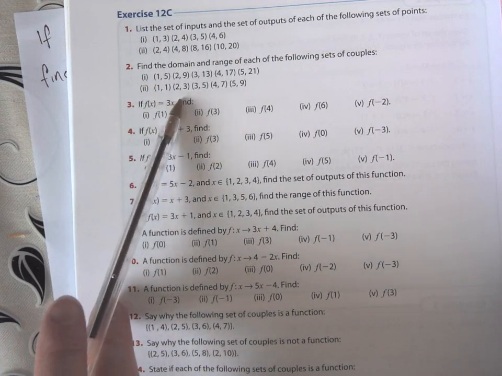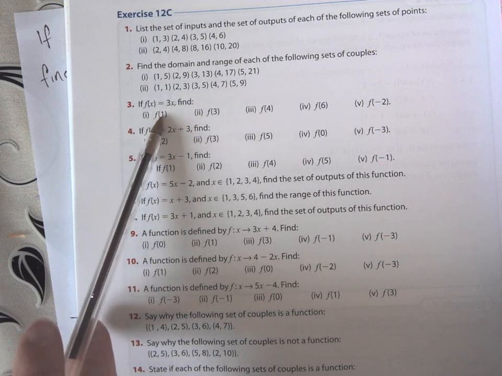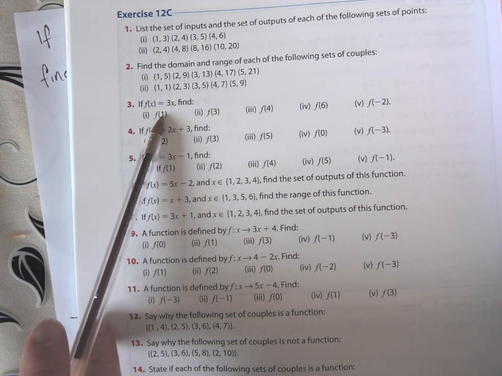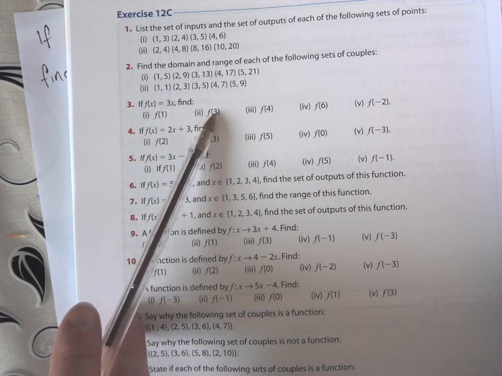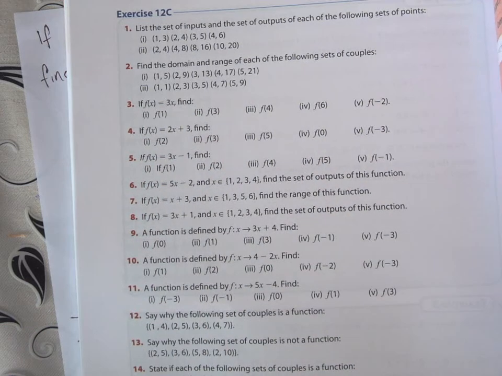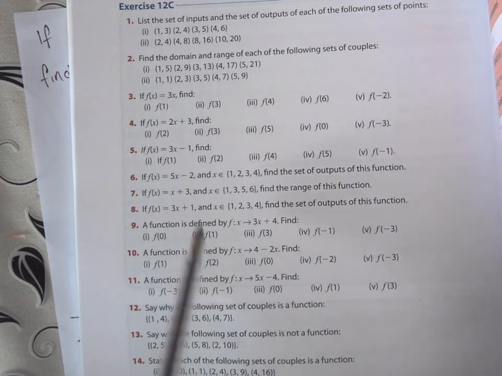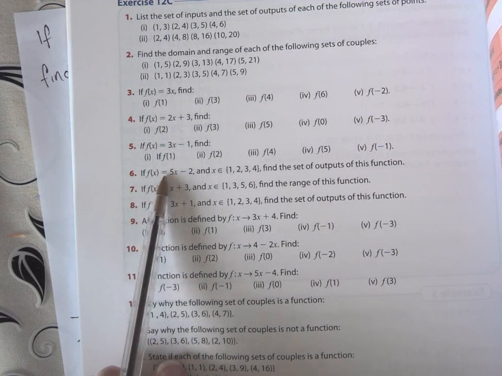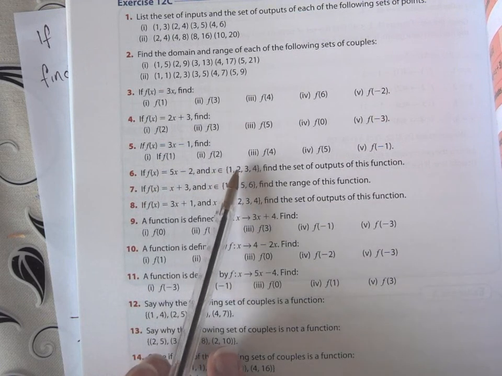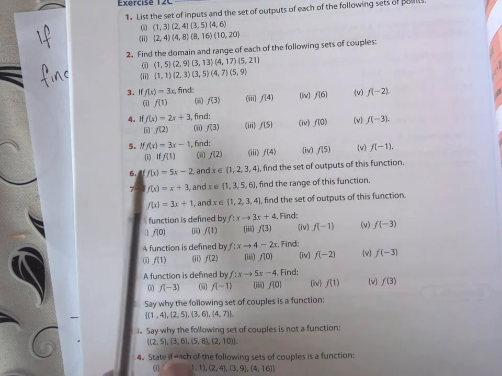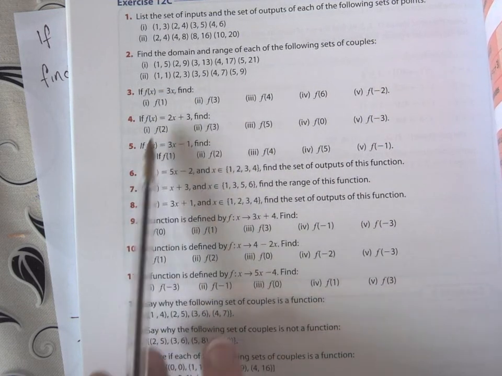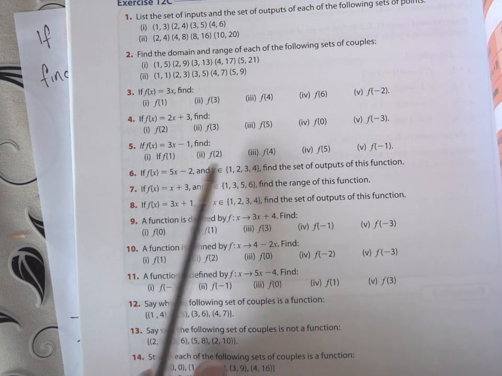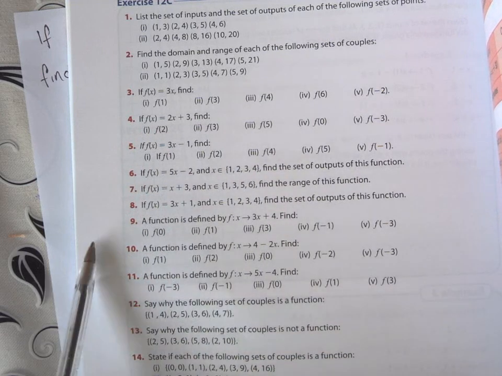If f of x equals 3x, find f of 1. You're just going to replace x by 1. 3 times 1 is 3. Replace x by 3: 3 times 3 is 9, and so on. All those questions are the same. If f of x equals 5x minus 2 and x is equal to 1, 2, 3, 4, find the set of outputs. This is just a fancy way of asking this question. It's telling you put in 1, put in 2, put in 3, put in 4, and find your values.